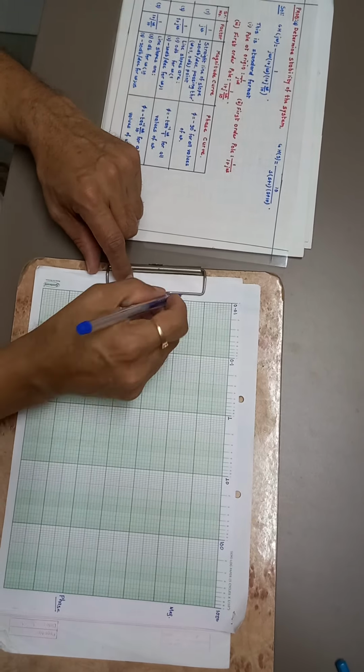It will extend, say, till here. So I will say that this line represents my factor number 1, which is 1 divided by j omega.